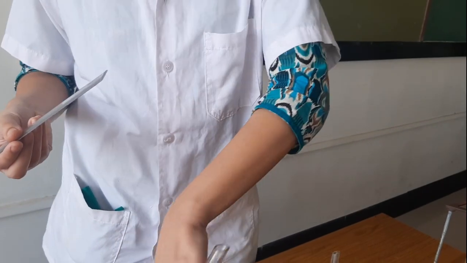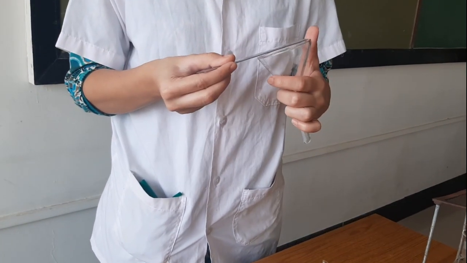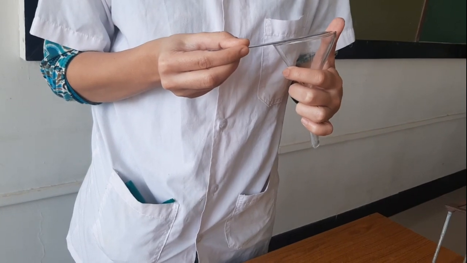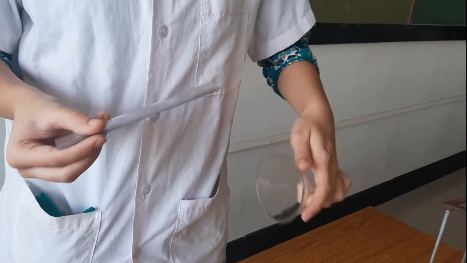The smallest funnel, funnel C, is 7 centimeters. Now we are going to proceed with the first part of our procedure.